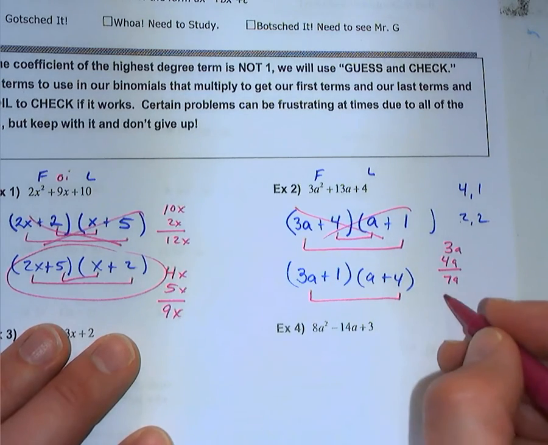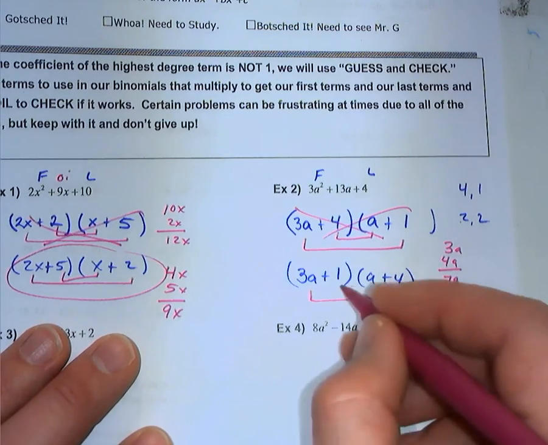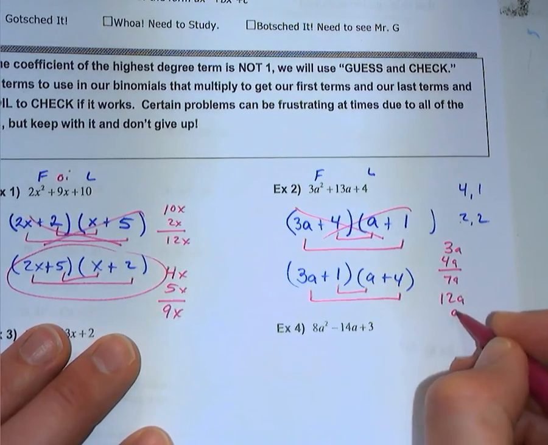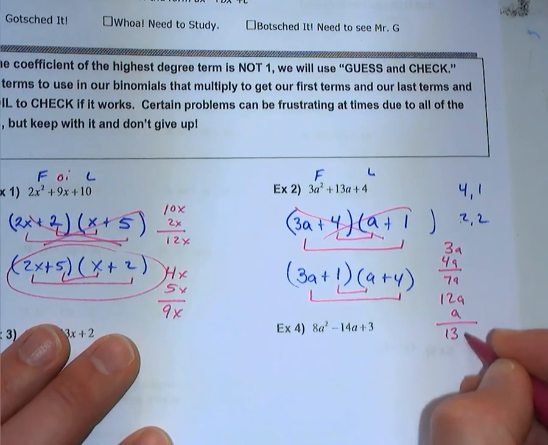Should have listened to Bruno. 3a times 4. Have you guys seen that movie, Encanto? Yeah, my kids like that. Oh, man. 12a and a. It's on Disney Plus.